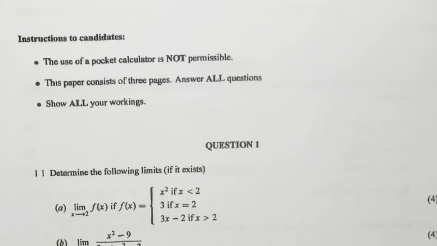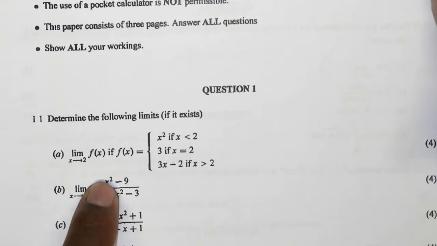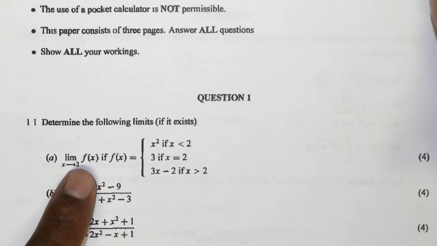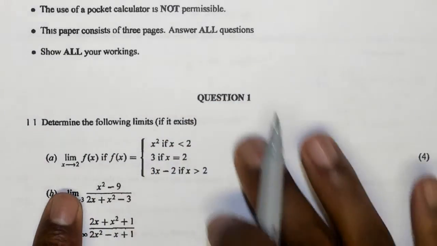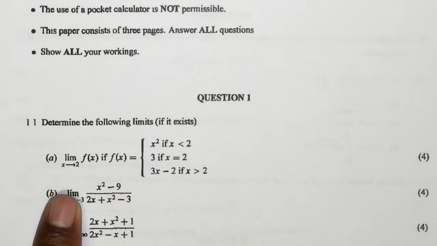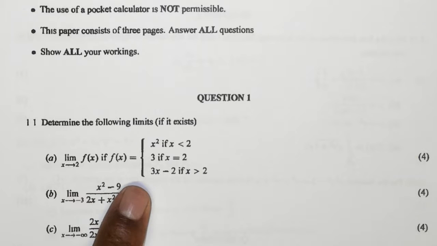Okay, if you look at the exam paper, the first question here, guys, we have to find the limit as x approaches 2 of f(x), and this is our f(x). It is a piecewise function. My advice, guys, is that you can draw the function, but it's not necessary, especially to save time. But for now, I'll draw the function for you before I do the problem.